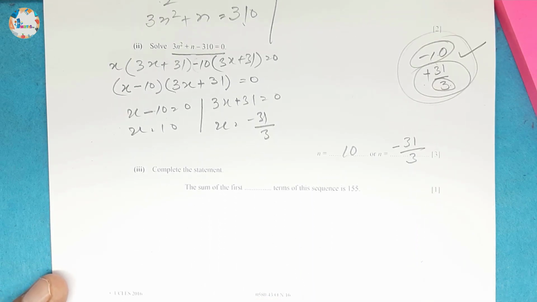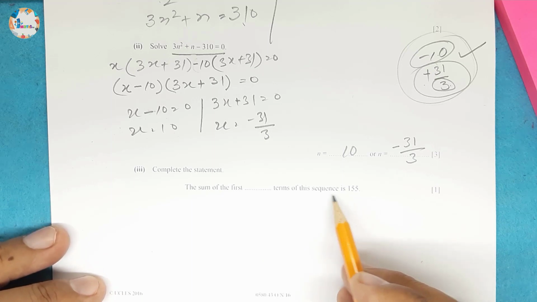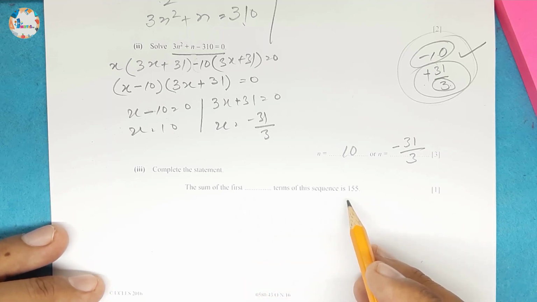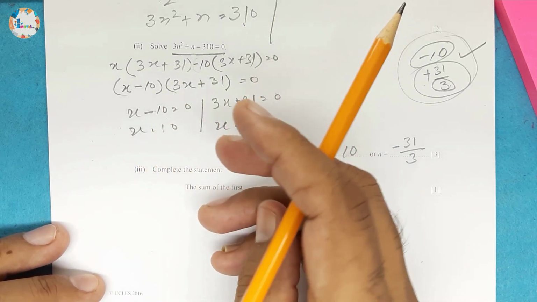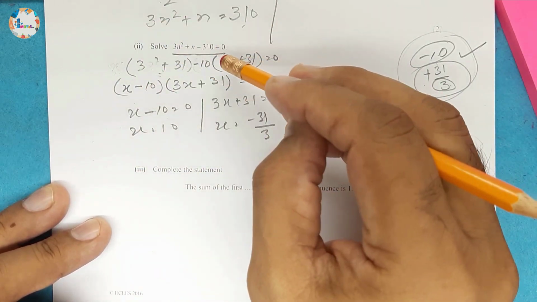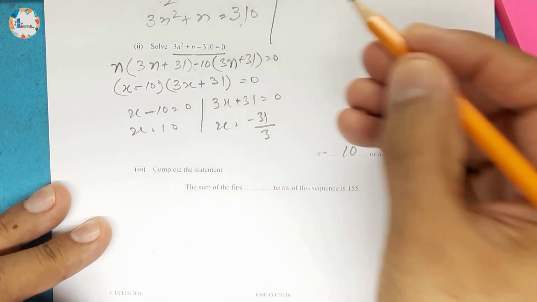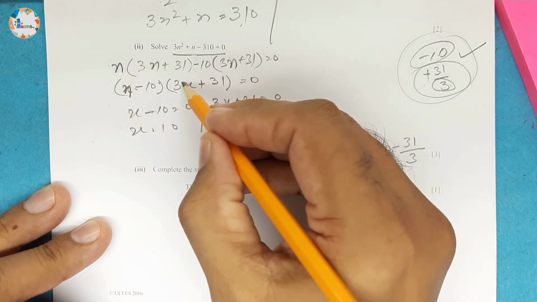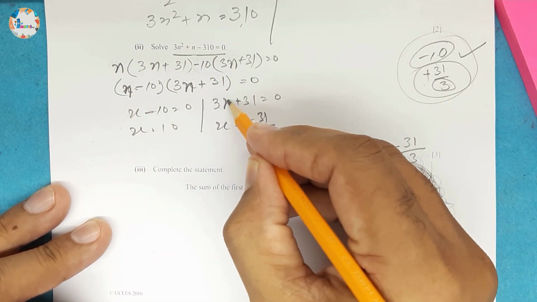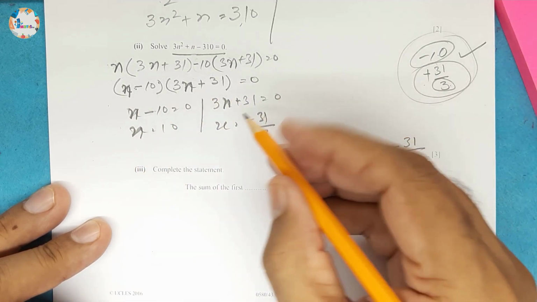The sum of the first terms of a sequence is... sum of first term. Okay, so first term is 55. So n is equal to what will be basically not x. This is n. So we have written x everywhere, so we'll have to basically write it as n, so that it will be according to the question. So I'm changing this to n. It's almost already closer to n, so that's why I'm just changing this one to n.